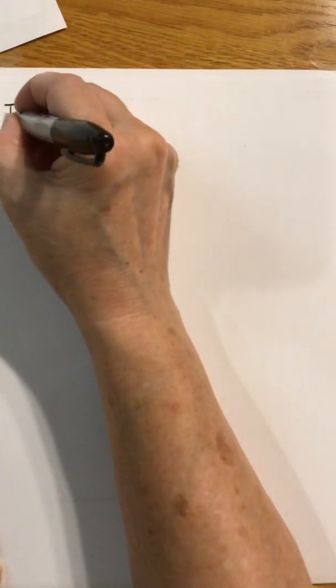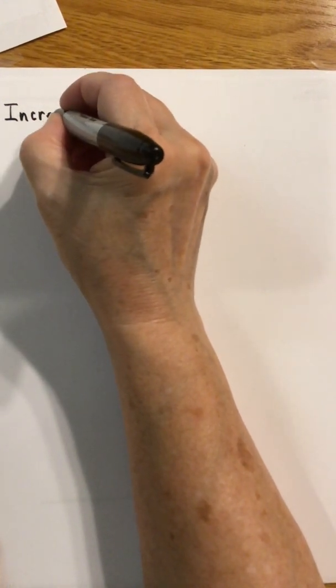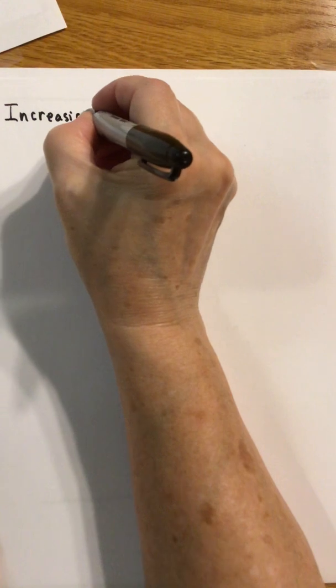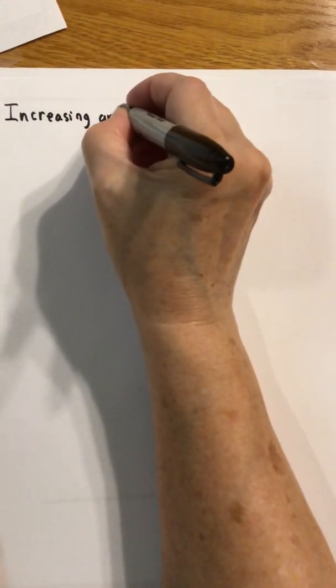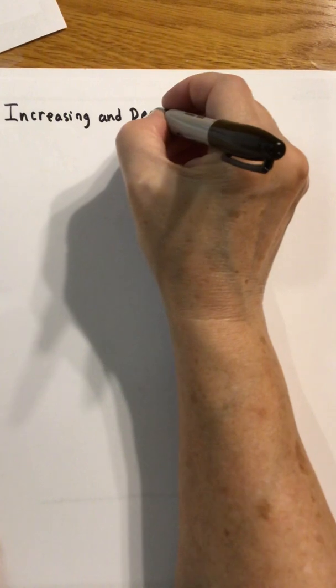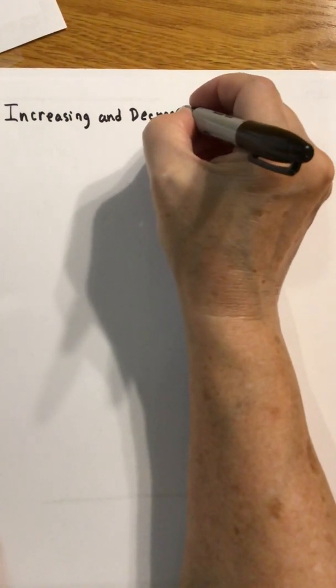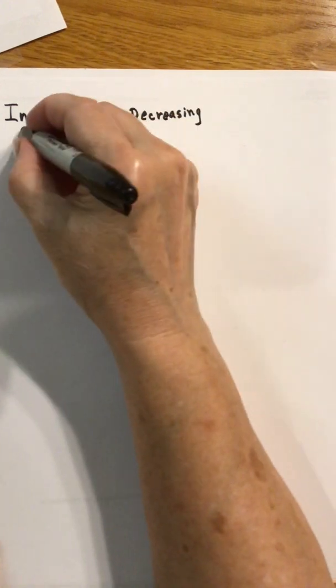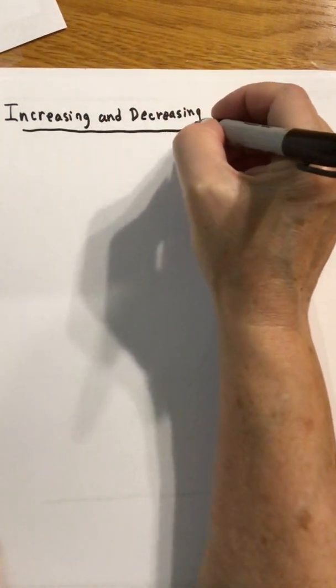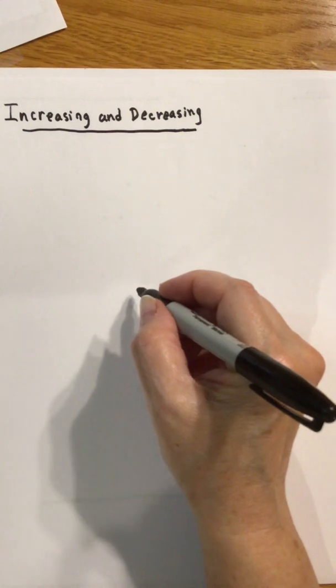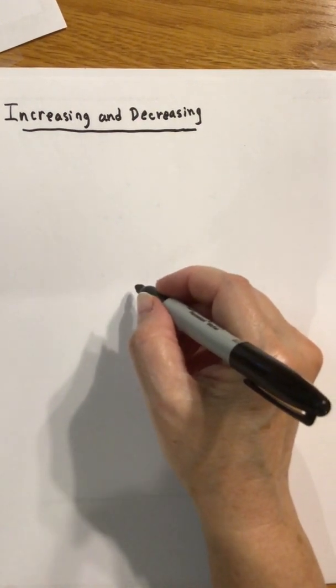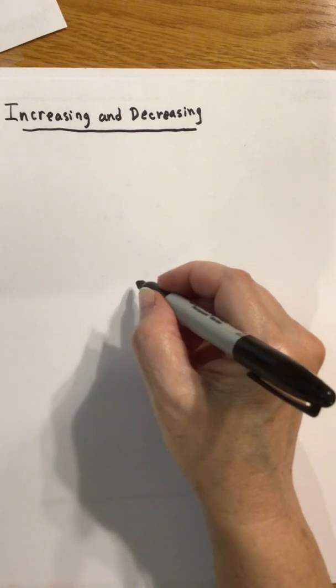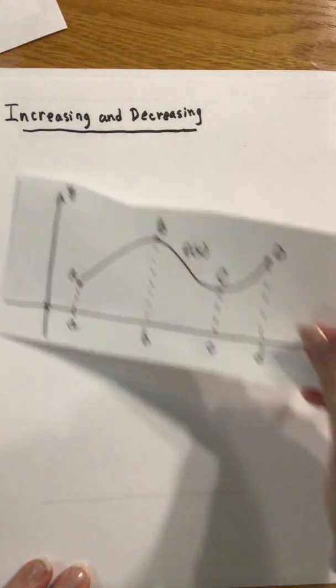So the next thing we're going to look at is increasing and decreasing. Remember we said we were talking about things on a graph, looking at functions. Now we know the idea of increasing and decreasing is, increasing is going up and decreasing is going down. But the other thing we're going to look at is on our graph. So I'm going to give you another graph to look at.